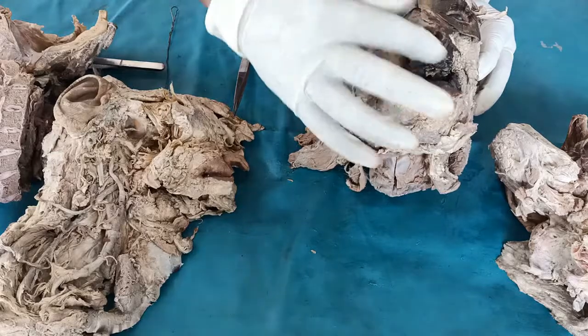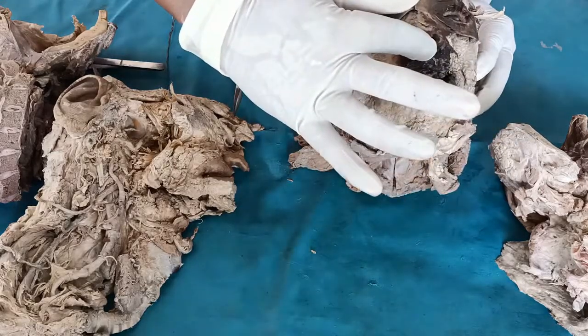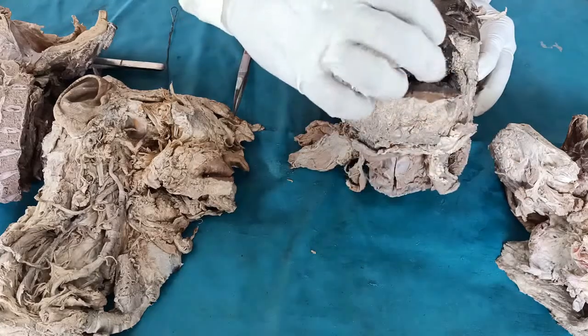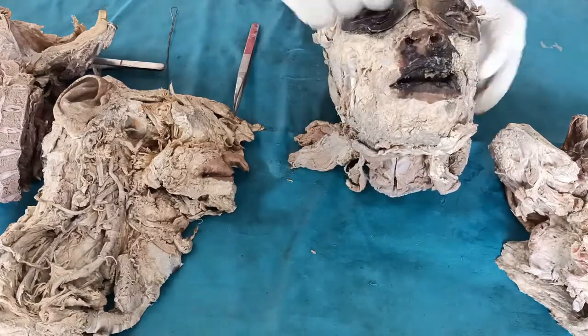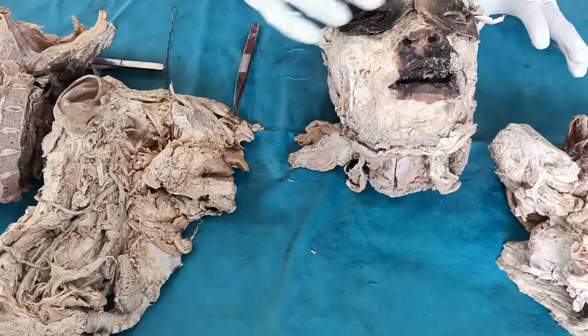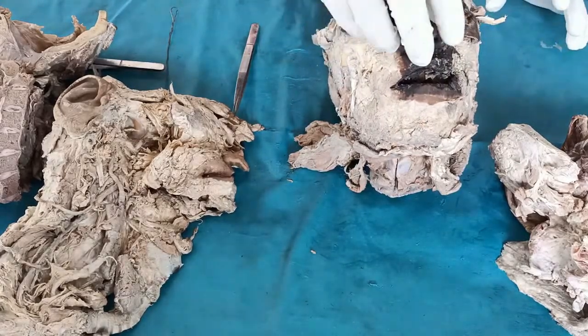Then below that columella, this part is there, no? In between the columella and the upper lip, that means the red line, this area what we are calling philtrum. This is philtrum of upper lip. Okay. So these are the external features.